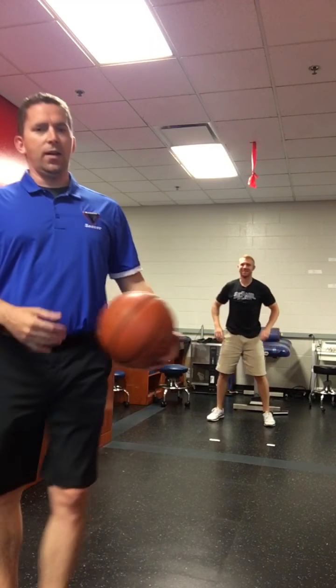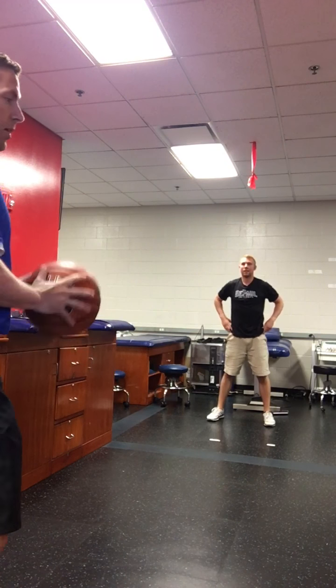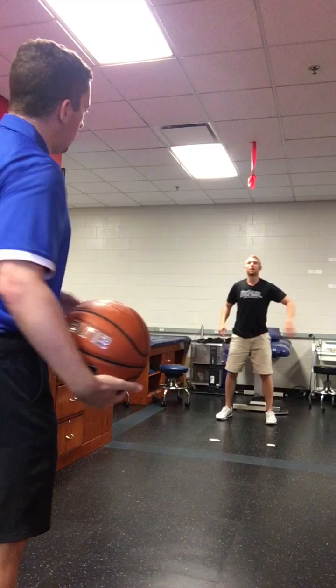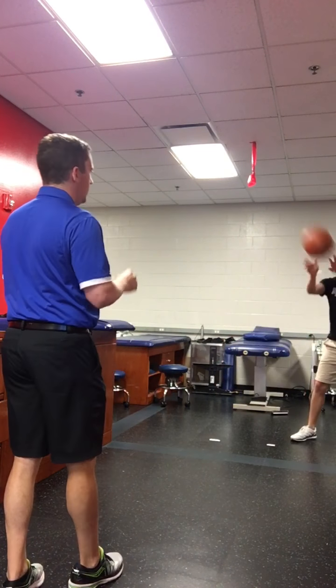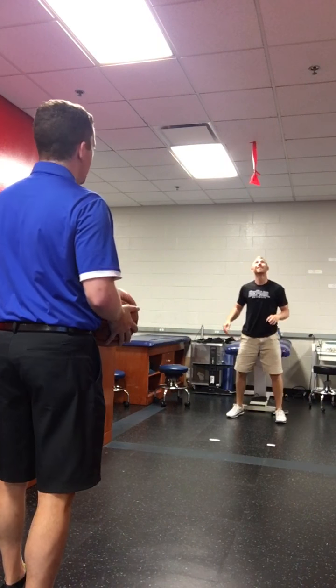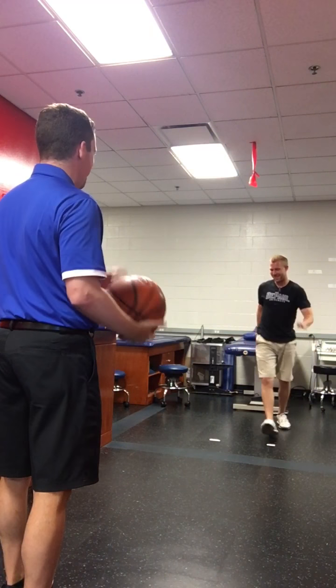Let's see the thing. He's going to jump up, touch the target, and then I'm going to throw the ball to either side. So go ahead and jump up. Good. And then jump to the ball. Good. We'll do it again. Good. Thought it was going the other way, didn't you?